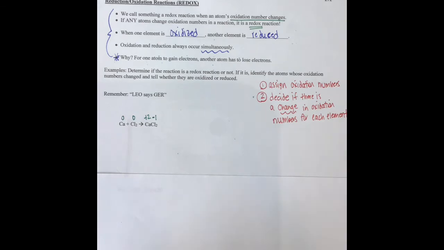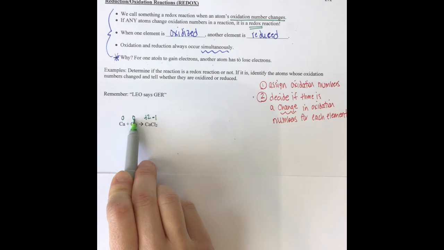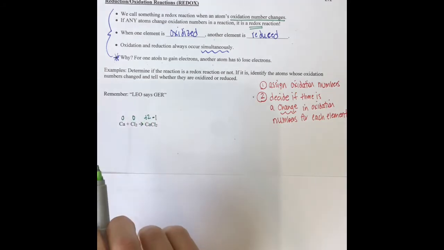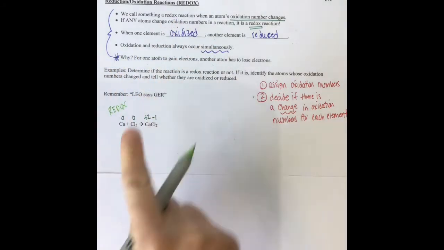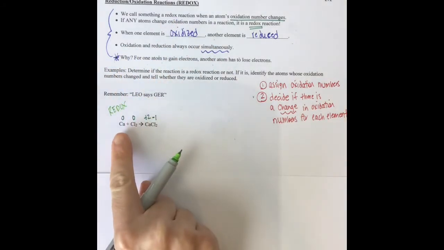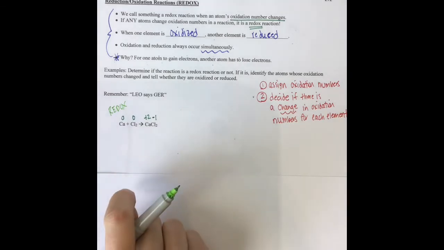So let's look at calcium first. It starts with an oxidation number of 0, and it changes to a +2. Chlorine starts as a 0, and it changes to a -1. This is a redox reaction, where your elements are taking on different oxidation numbers in different parts of the reaction.